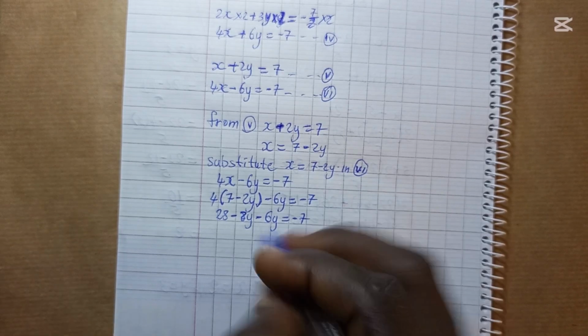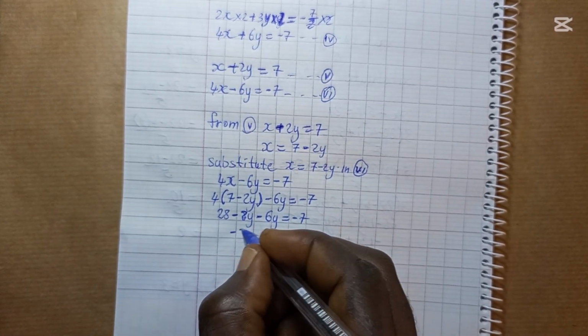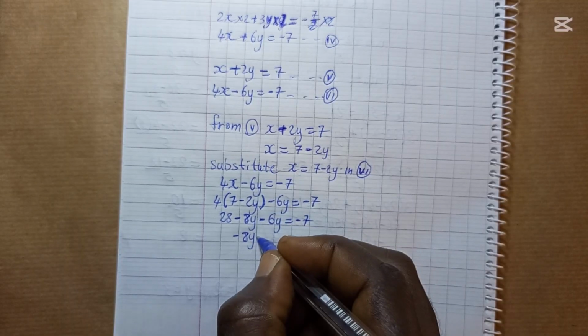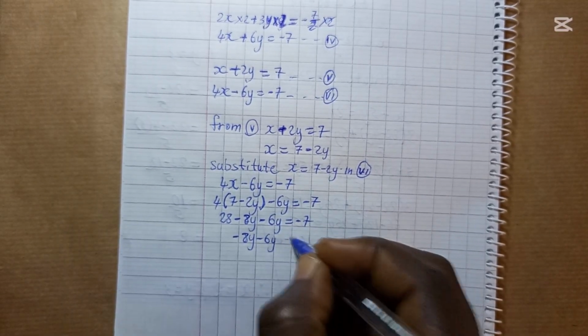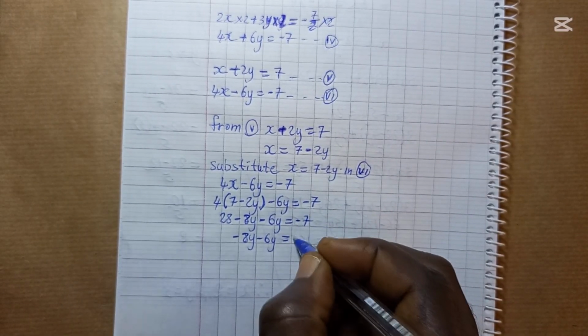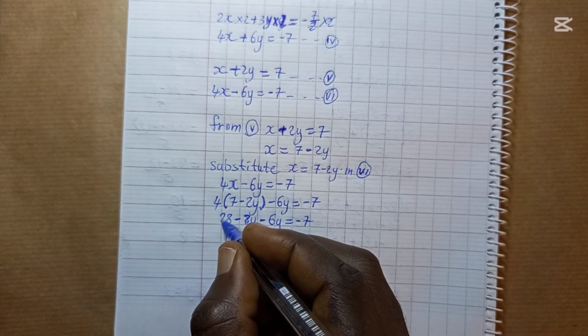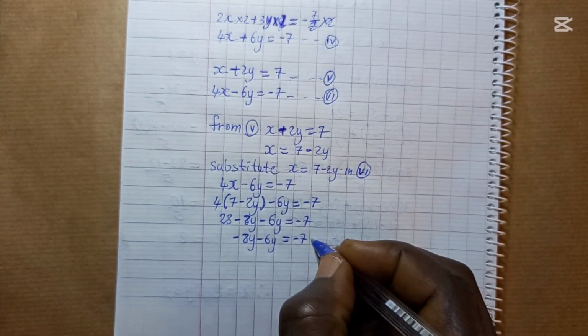Now collect like terms. The ones that have y: minus 8y minus 6y is equal to minus 7. Then plus 28 will cross over, turn to minus 28.